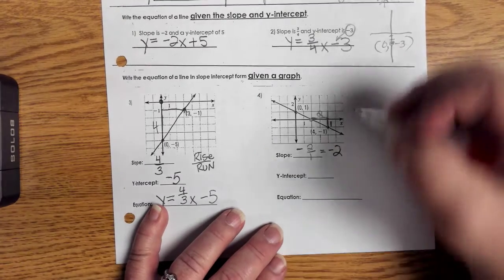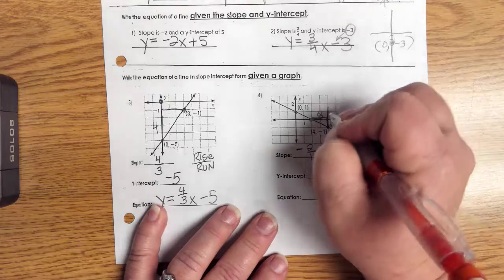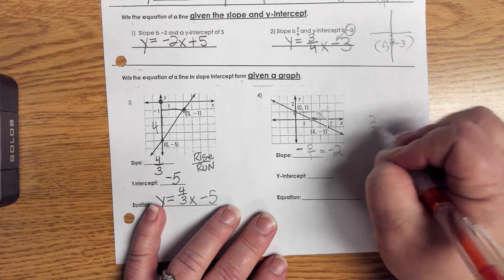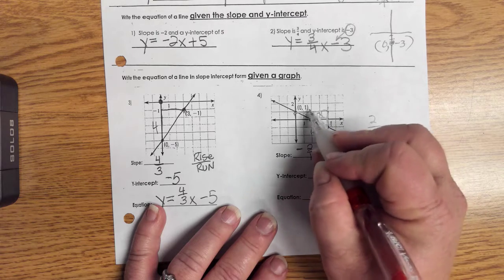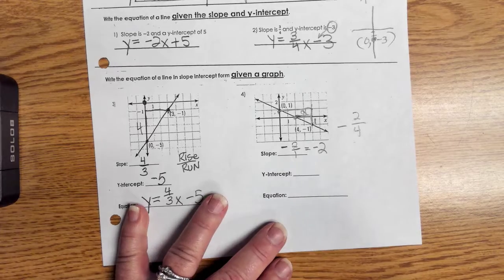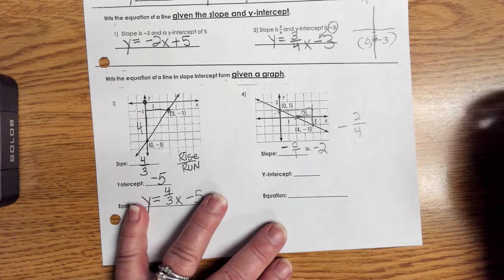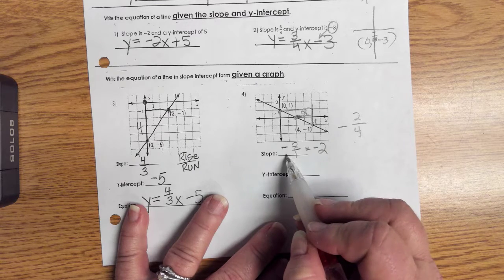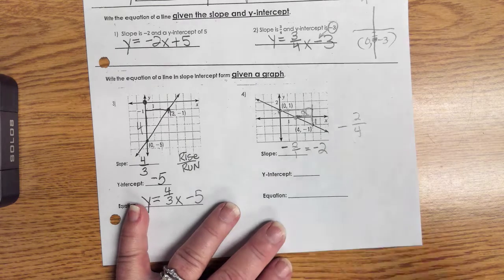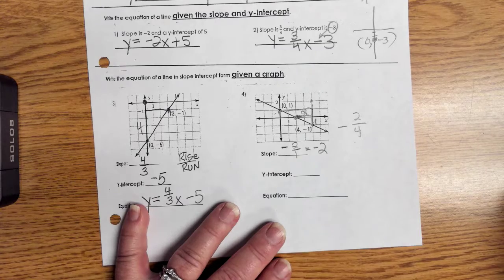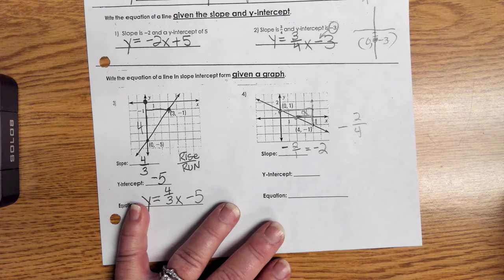Now, if I had counted up to here and over, I would have counted 1, 2, 3, 4, and I would have gotten negative 2 over 4. If I simplified that in my calculator, I would have gotten negative 2 over 1. So it really doesn't matter where you count rise over run, as long as you simplify.